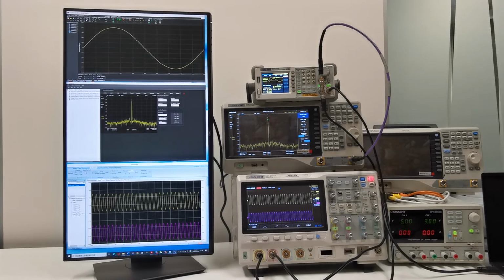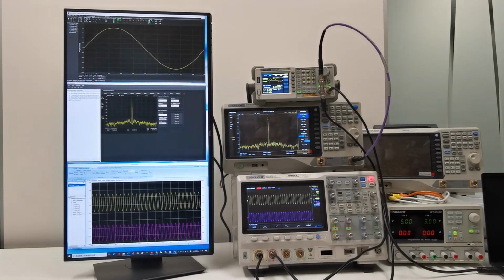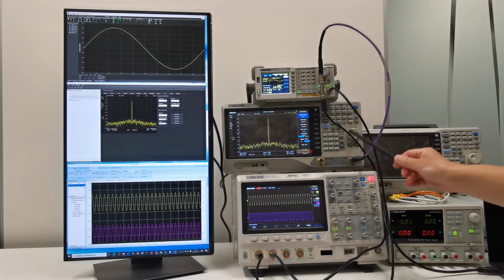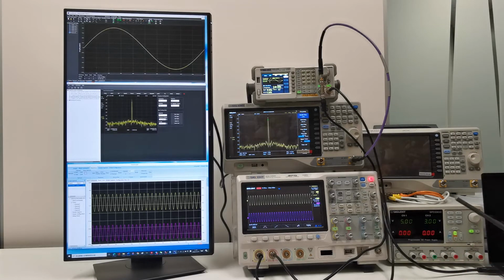Let's get into it now. As you can see in our lab, we have quite a few instruments here. In front of you, we have an AWG. We also have the spectral analyzer, oscilloscope, and also the power supply, VNA, digital multimeter. So pretty much everything you need for an electrical and electronic workbench. There is also a PC connecting all the instruments together and showing you the result on the big screen. You can change the instrument setting from the PC as well.